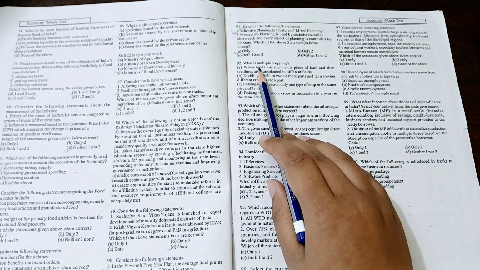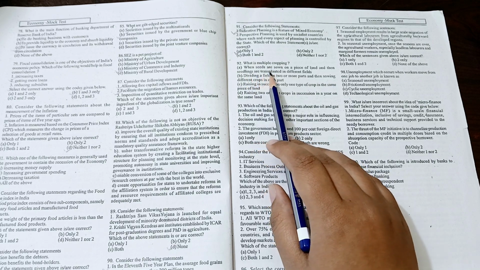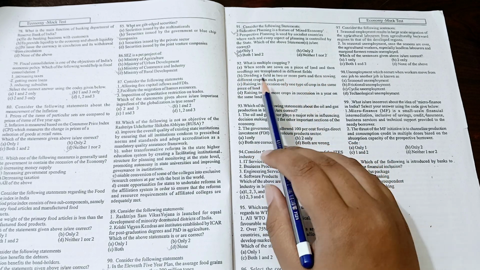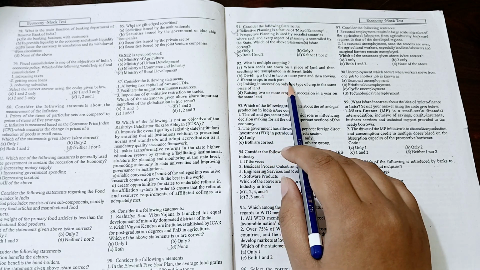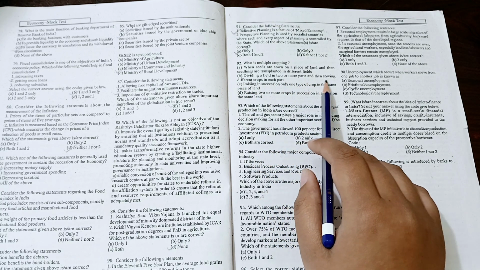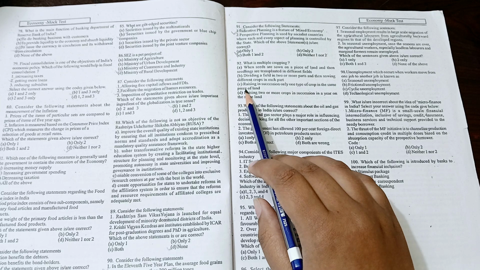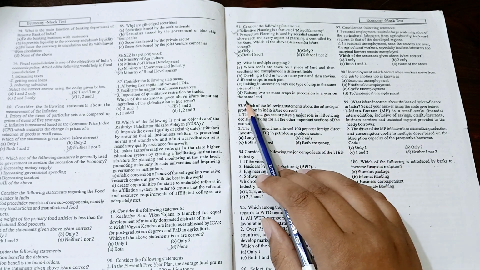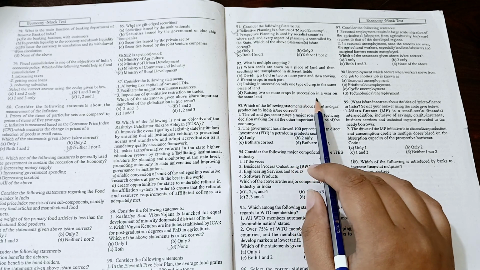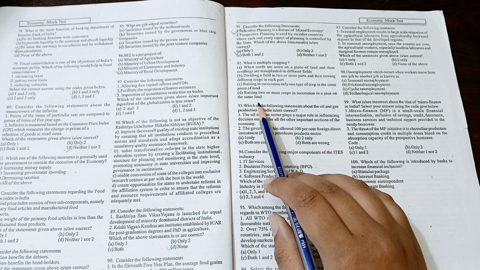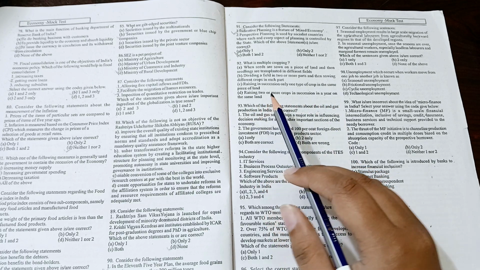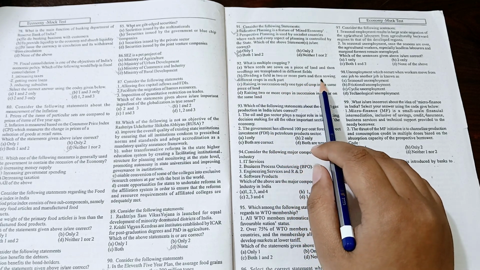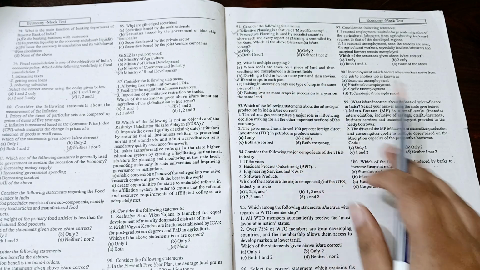What is multiple cropping? When seeds are sown on a piece of land and then seedlings are transplanted in different fields. Dividing a field into two or more parts and then sowing different crops in each part. Raising in succession only one type of crop in the same piece of land. Raising two or more crops in succession in a year on the same land. इसका आंसर ऑप्शन बी, dividing a field into two or more parts and then sowing different crops in each part.